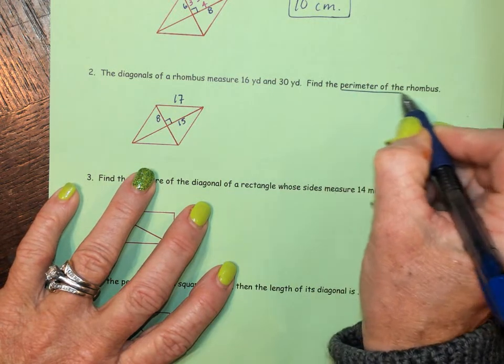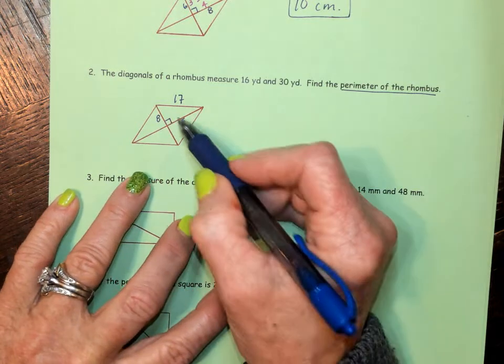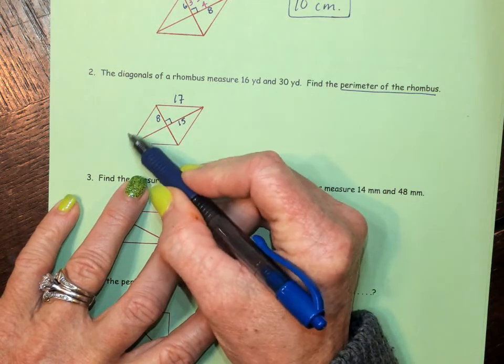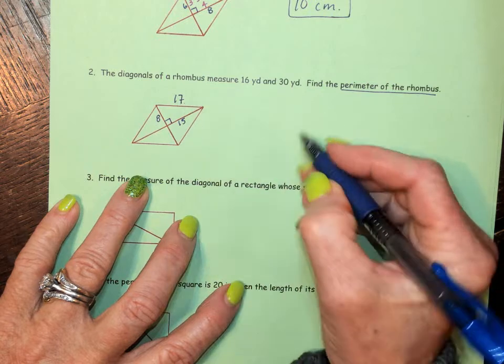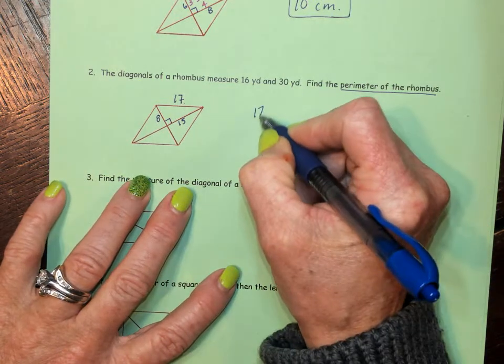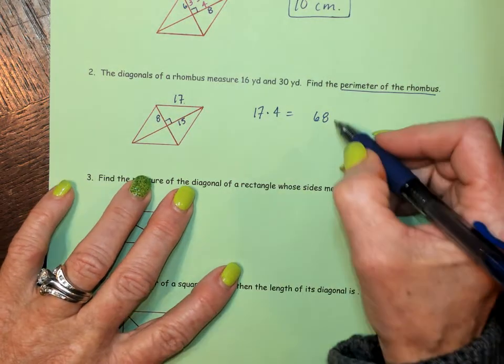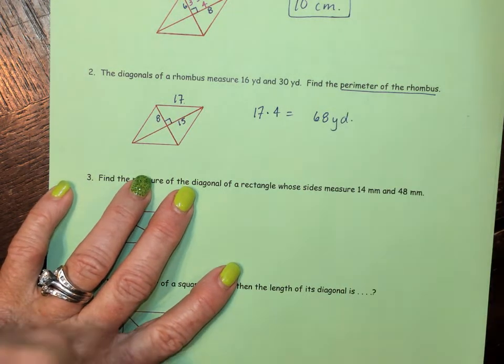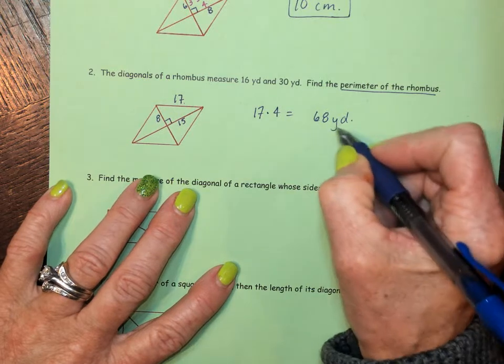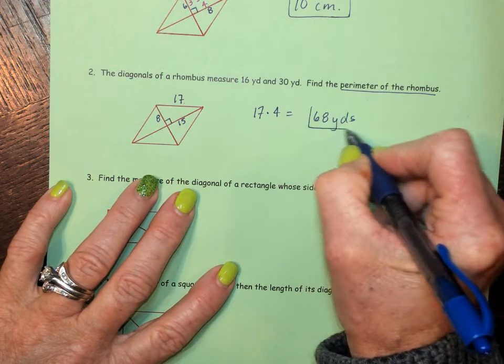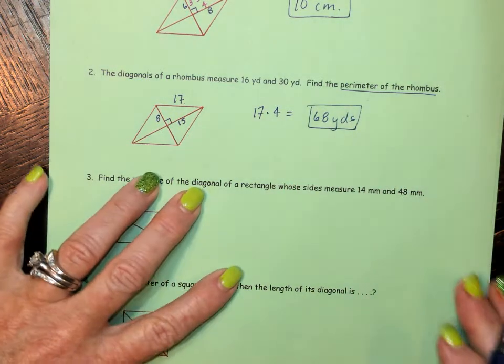This time, though, we want the perimeter of the rhombus. Perimeter is all 4 sides added up here, so we have 17 times 4, which is 68. And perimeter is a linear measurement, so that's yards. 68 yards here for the perimeter.